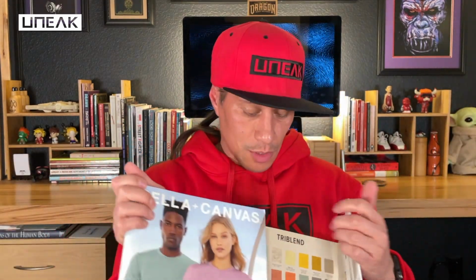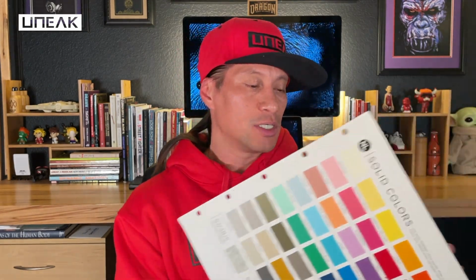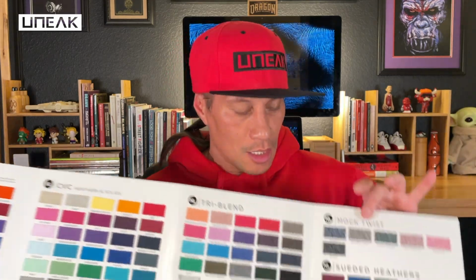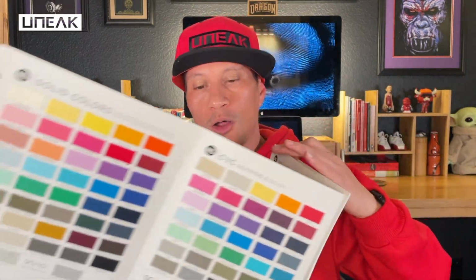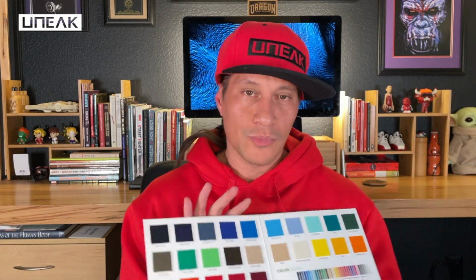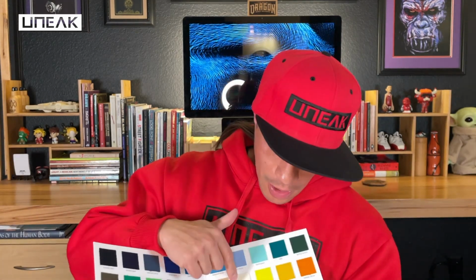So you want to make sure that depending on the style, depending on the fabric, I'm trying to fold this up the right way, that the colors you want are available. And not everyone is the same. Here's Next Level, and as you can see, here's their fabric swatch chart. CVC, tri-blend, and the other kinds of fabric they have, all the colors are not available in every style. So if you have particular colors that you want to use, you want to make sure that that brand has the colors that you actually want to use.